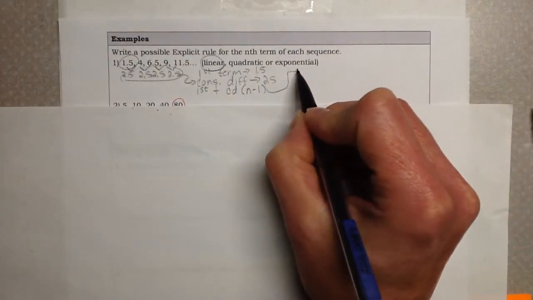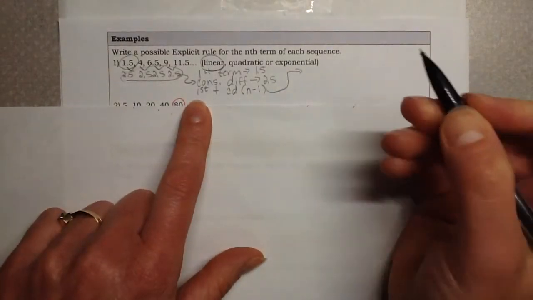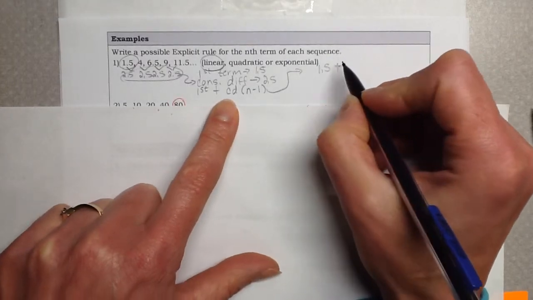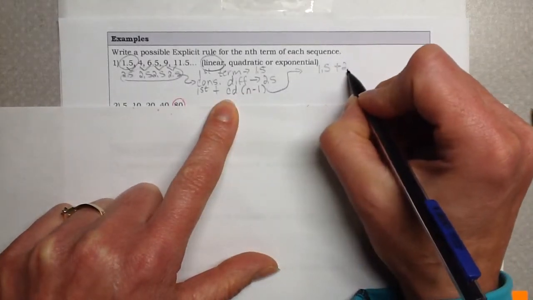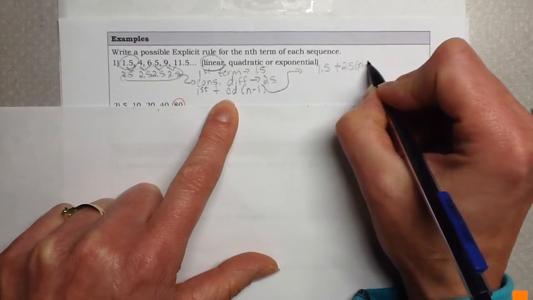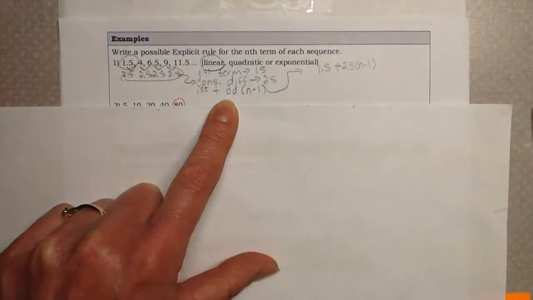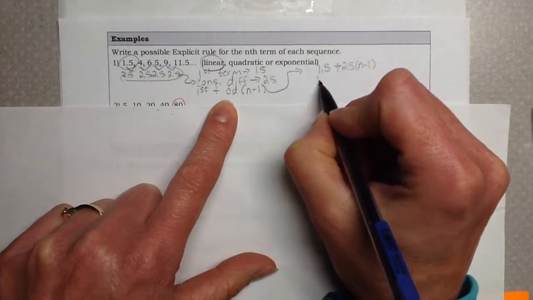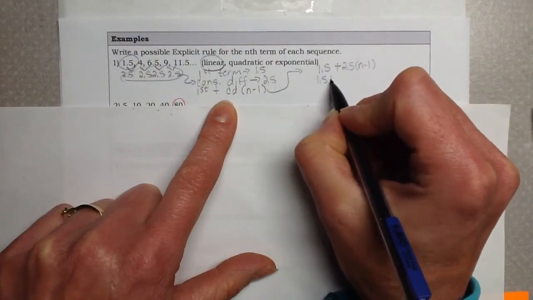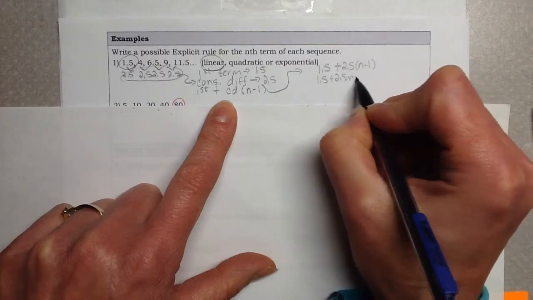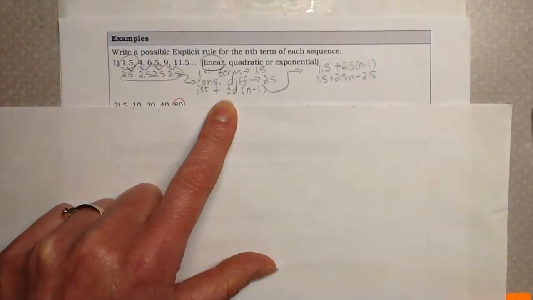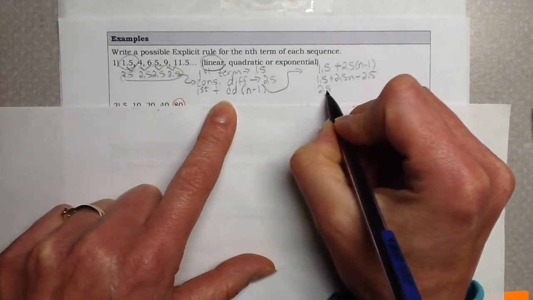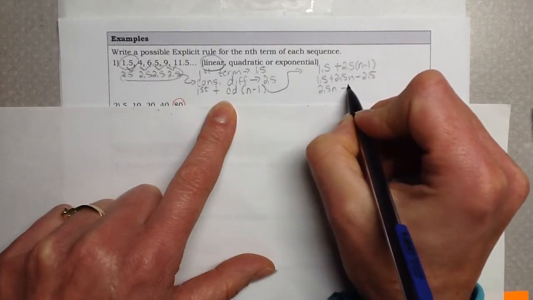Okay, so let's use this. We'll bring that up here. Our first term is 1.5. We're going to add that to the constant difference, which is 2.5, multiplied by n minus 1. Okay, so when we simplify this, we have 1.5 plus 2.5n minus 2.5. Okay, let's combine our constants. So that's going to give us 2.5n minus 1.